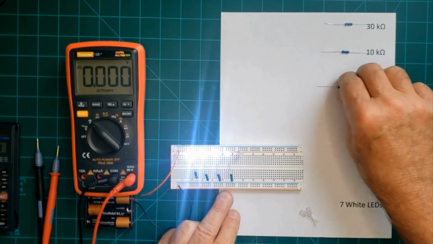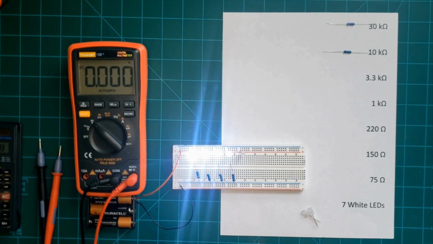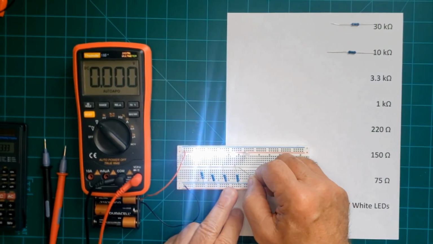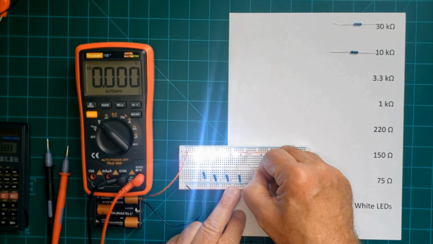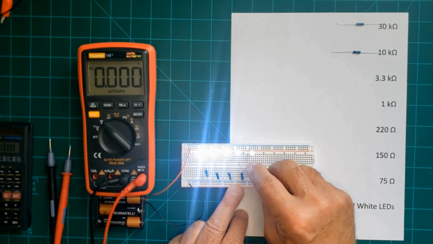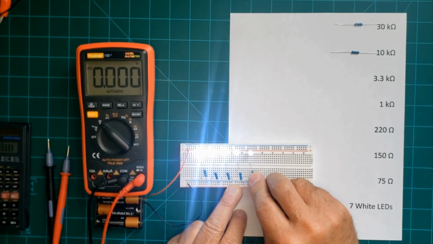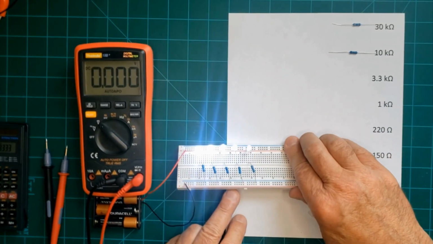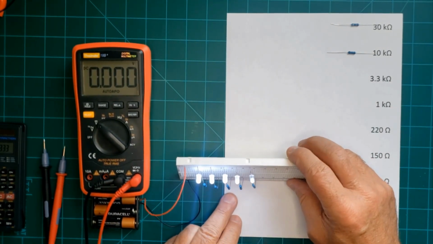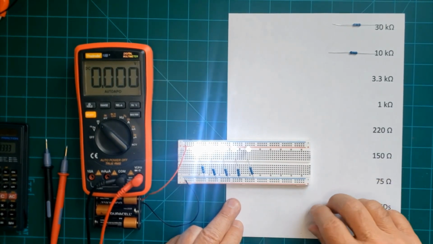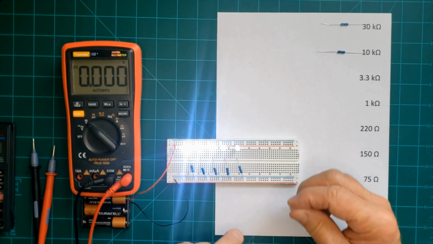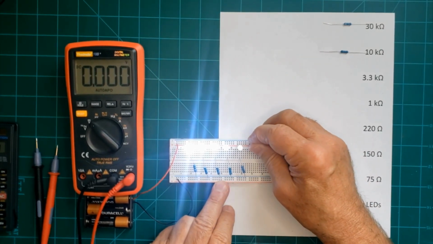Line that up. I'm sure the camera is not showing this as well as when you do the experiment. You'll be able to see. Now I can start to see a significant drop. And if we look at it from the side, hopefully the camera will pick that up a little better. All right, I'm going to add the last two, which is a 10K, and then a 30K.